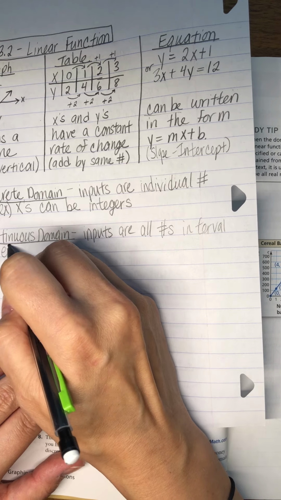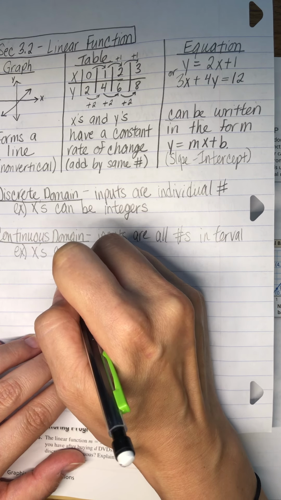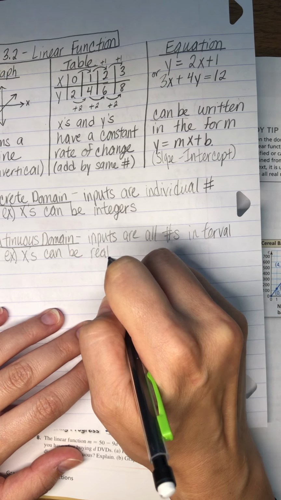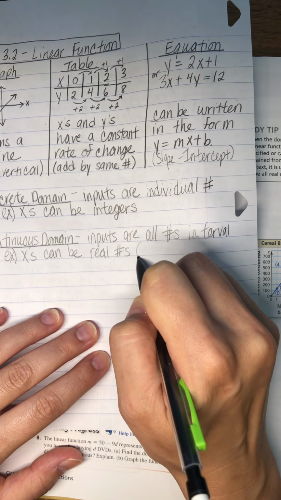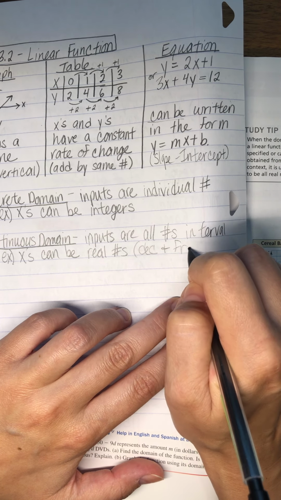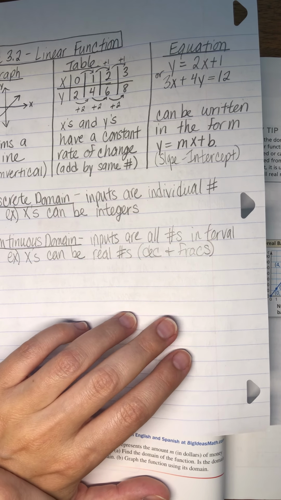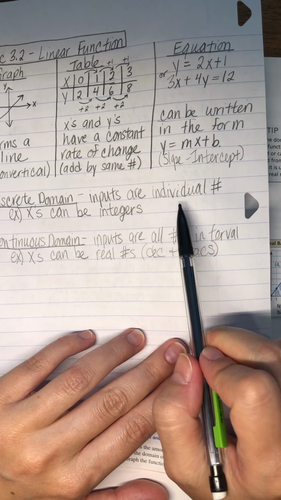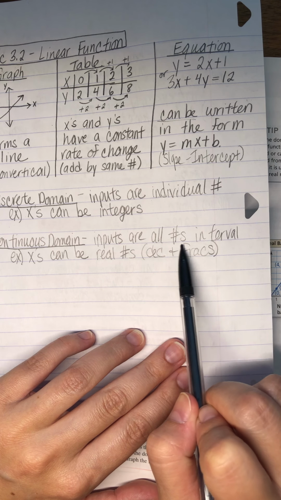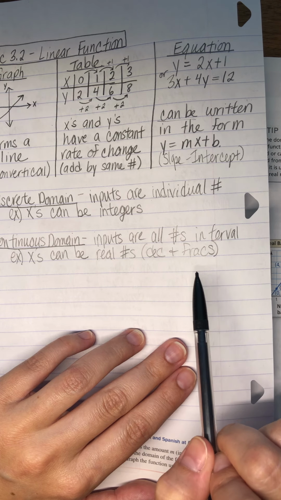Okay, so for example, this is when the x's can be real numbers. And remember, that includes decimals and fractions as well. So that's really an idea you want to think about. Okay, that's the biggest difference. These are individual points, which means they're all integers, and these are all connected in between because you can include all the decimals and fractions.